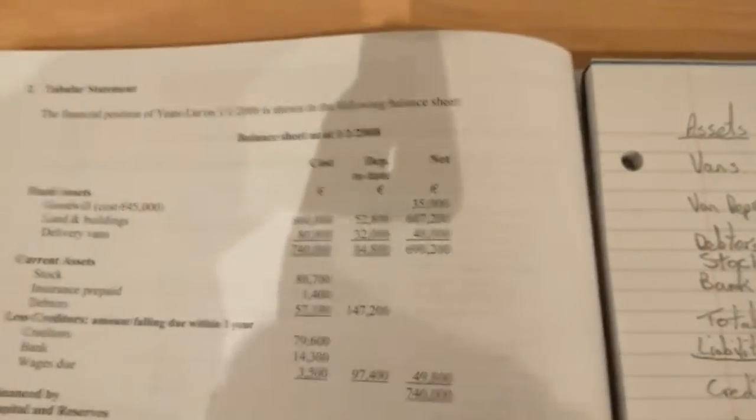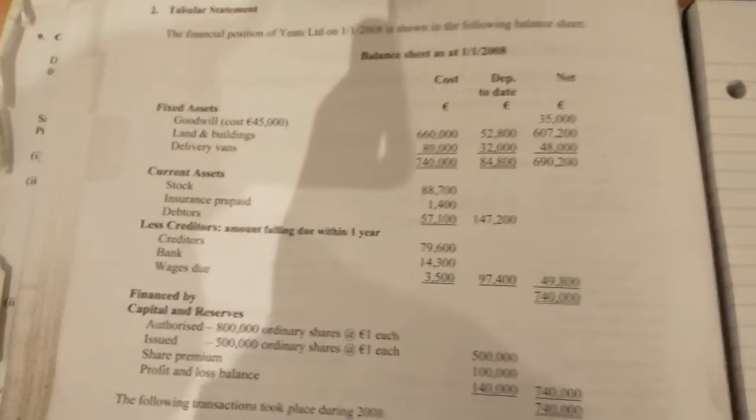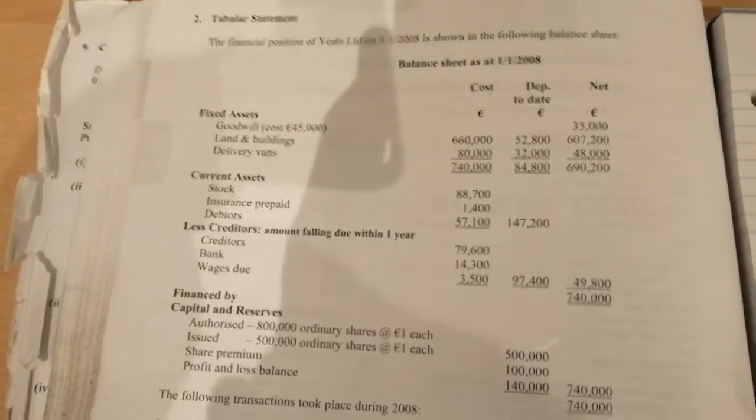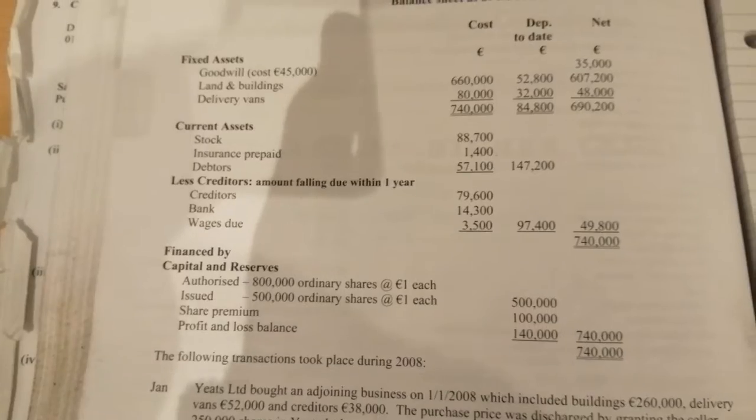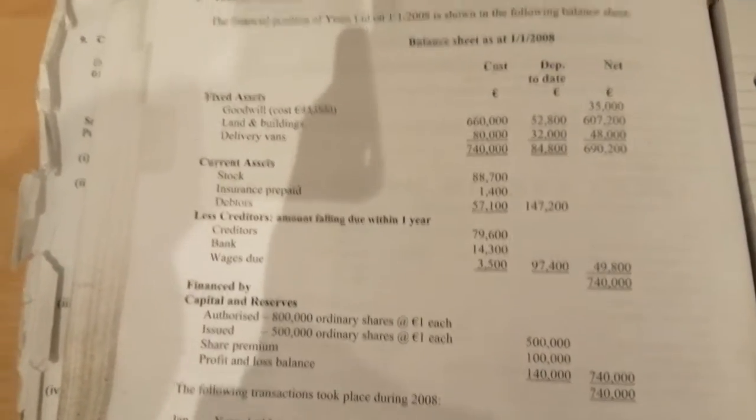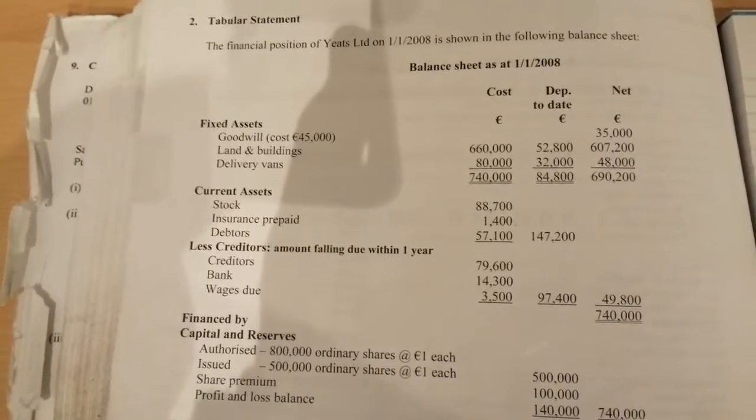Okay, hi all. I just want to tackle first of all in this video the February entry for the 2009 tabular statement. It's question 2 in the 2009 paper.